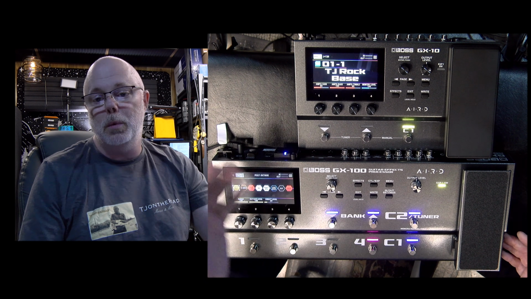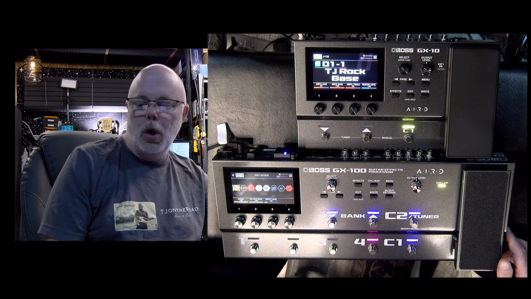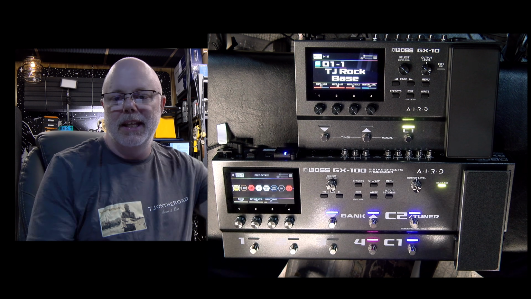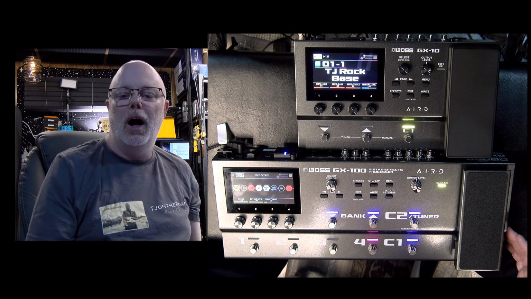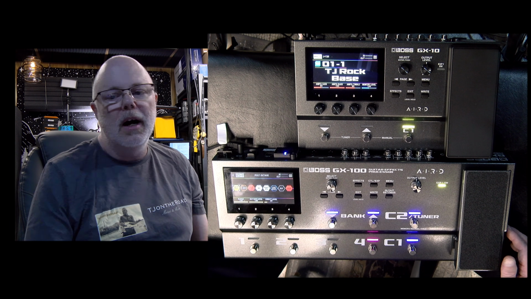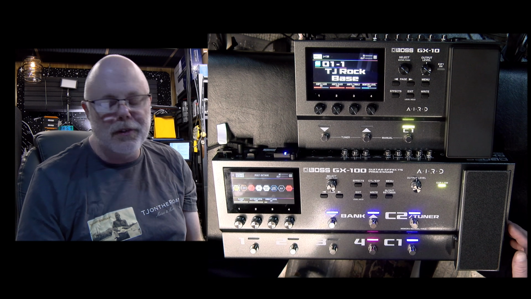It's the exact same power supply unit that does come with it. It's the Roland PSU-1U unit. It's a brick with an extension to a regular AC power supply. It is 9-volt center negative. Okay, so you can use it with your pedal board's power supply.